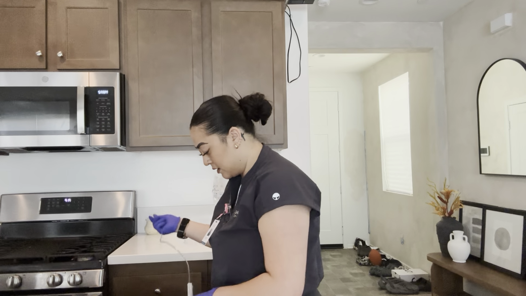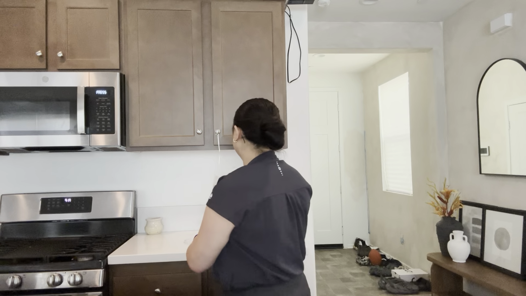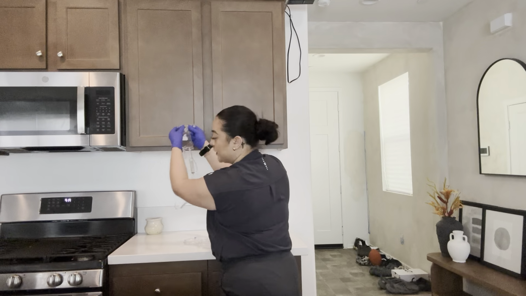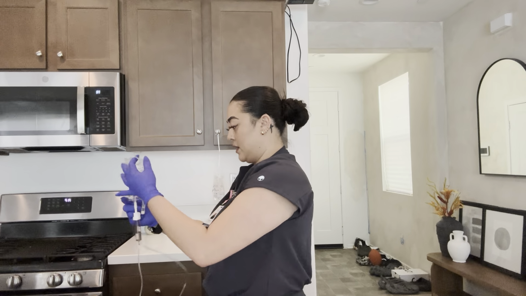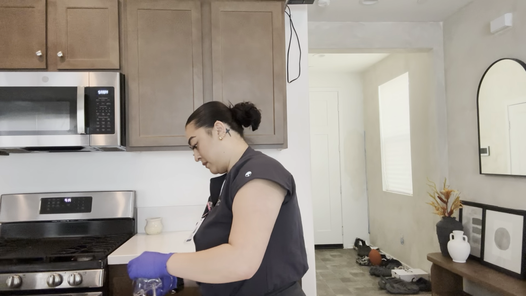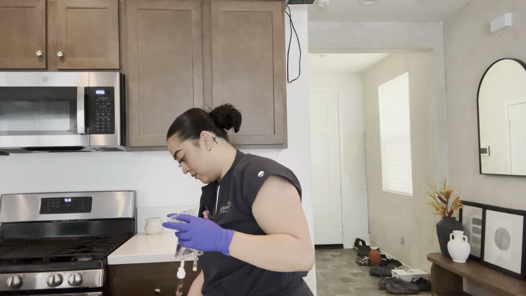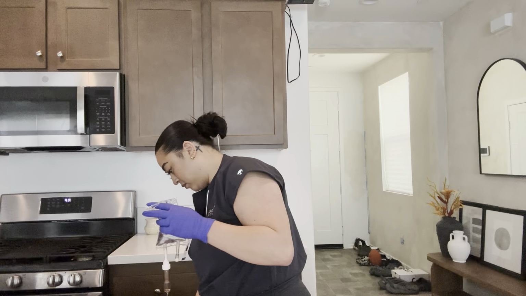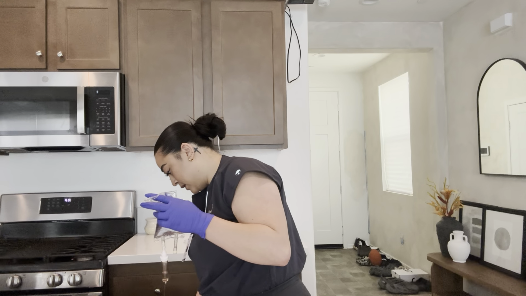So I have my clamp. Don't believe mine will reach, so I'm gonna actually have to do it right here as if it were above. Just ensuring that there is no air bubbles there.